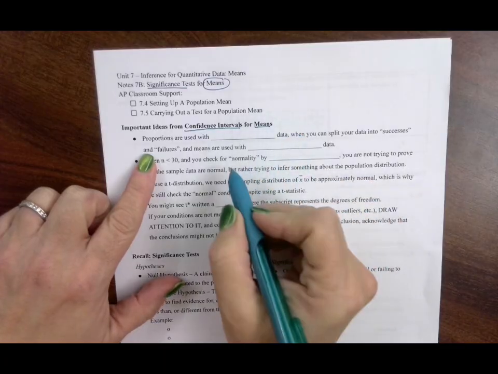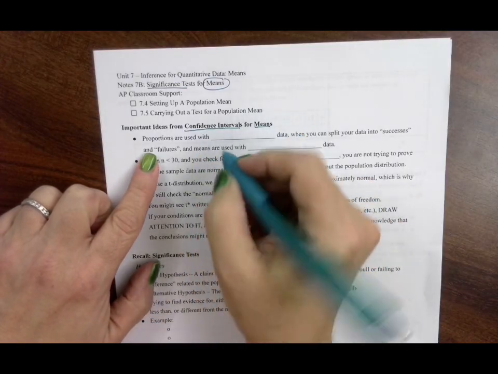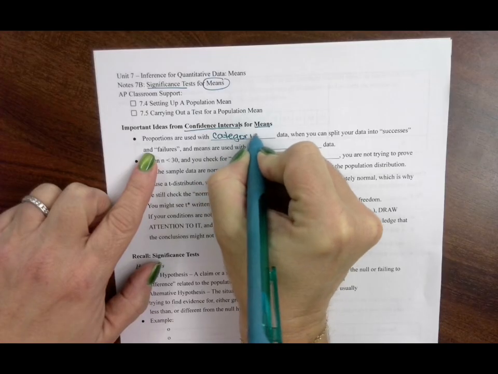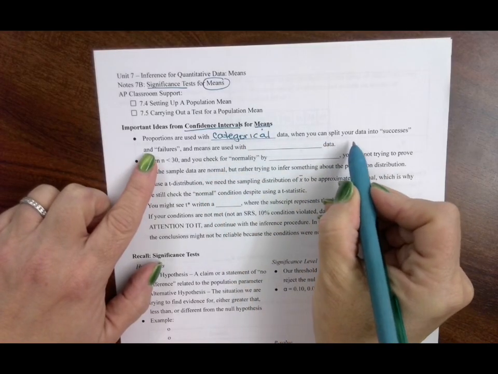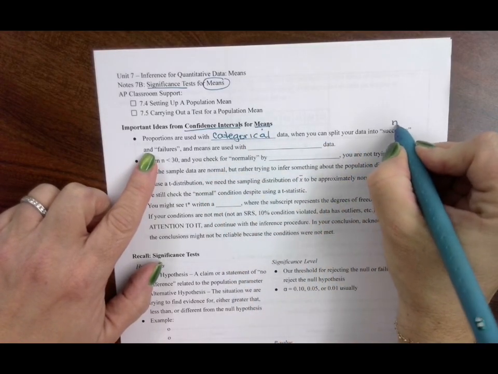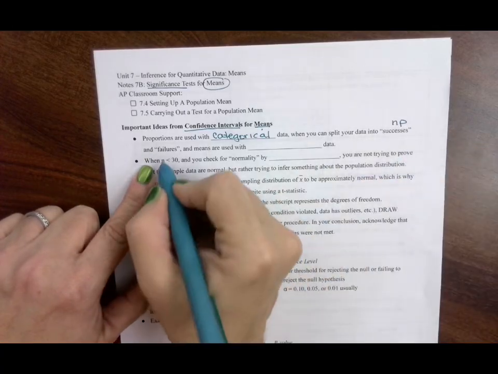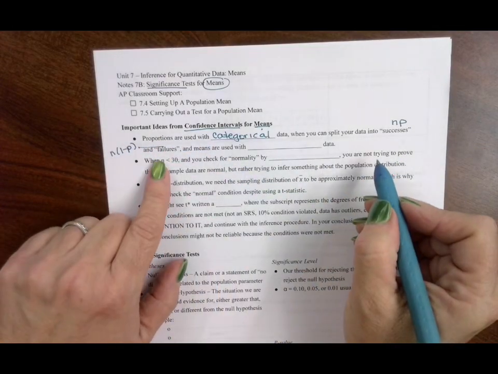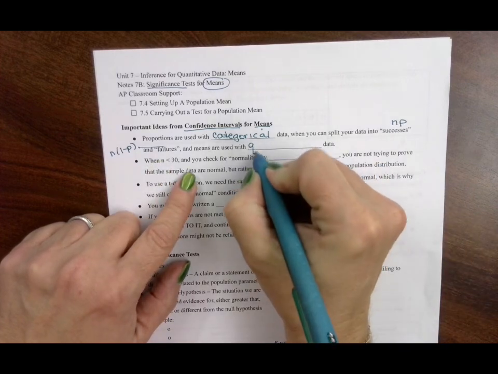All right, so here are some important things. Proportions are used with categorical data, and that's when you can split your data into successes, which is when we test n times p, and our failures, which is n times 1 minus p. So our successes and our failures. And means are used with quantitative data.